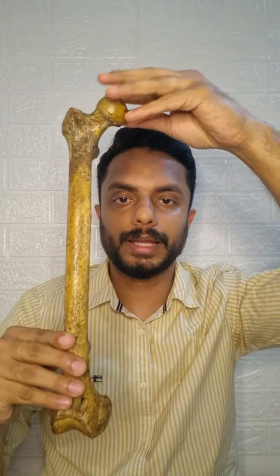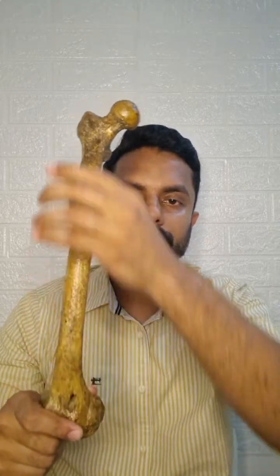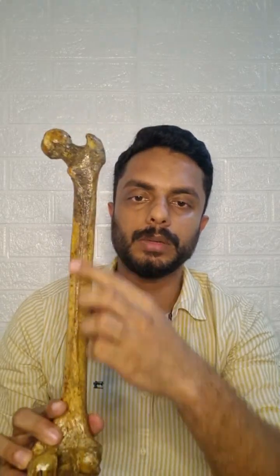I repeat, in short, the upper end, shaft and lower end. In the upper end we have the head, neck, the greater trochanter and the lesser trochanter. And in the shaft we had 3 areas, the upper 1/3, middle 1/3 and lower 1/3. The upper 1/3 with 4 borders, the medial, lateral, spiral line and the gluteal tuberosity. In the middle we had medial border, lateral border and the posterior border, which is also known as linea aspera, making 3 surfaces, anterior surface, lateral surface and medial surface here.